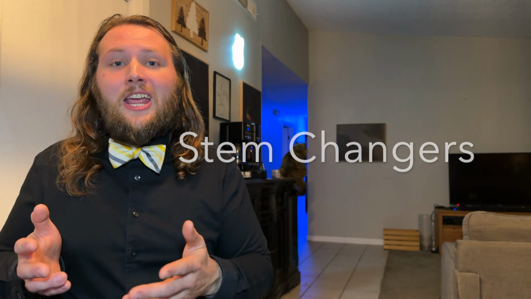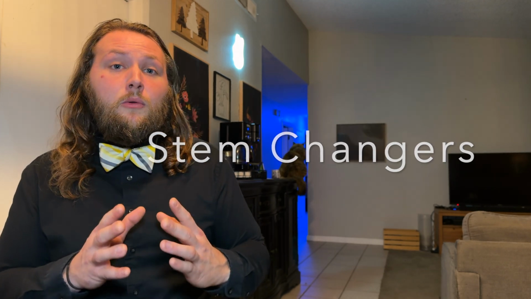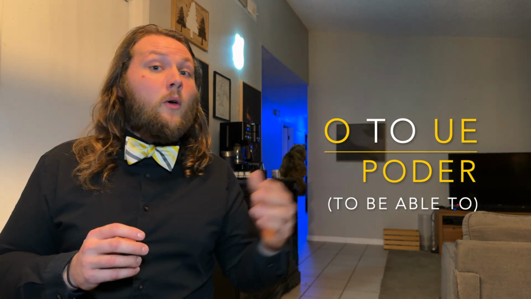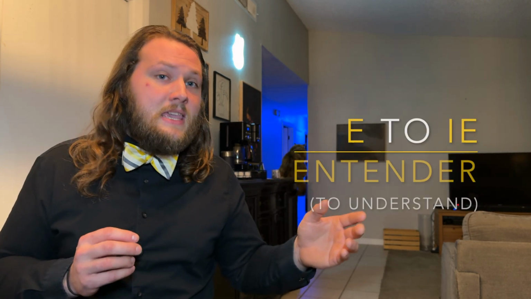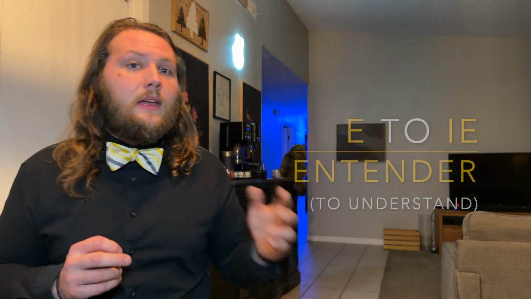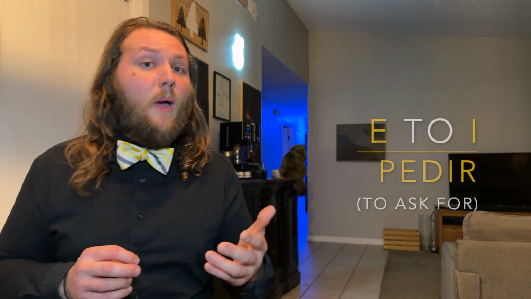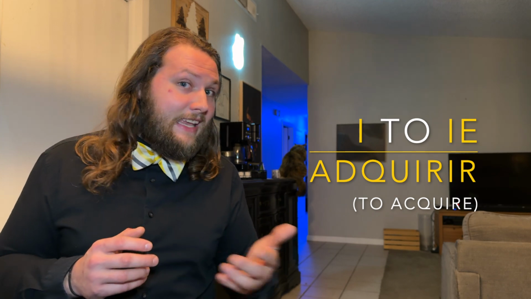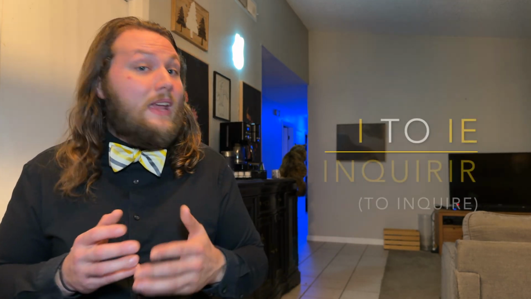Let's start with our stem changers, which are verbs where the vowel used in the middle of the verb is changed to another sound when it's conjugated. Some common stem changers with examples are going to be O to UE, such as with the verb poder, to be able to, E to IE, like entender, to understand, E to I, such as pedir, to ask for, or decir, to say, U to UE, used only with jugar, to play, and I to IE, used only with adquirir, to acquire, and inquirir, to inquire.